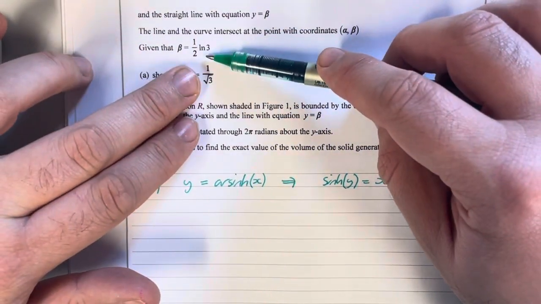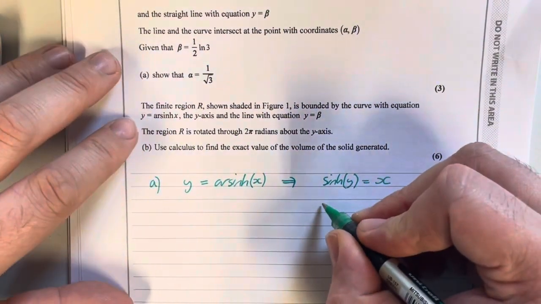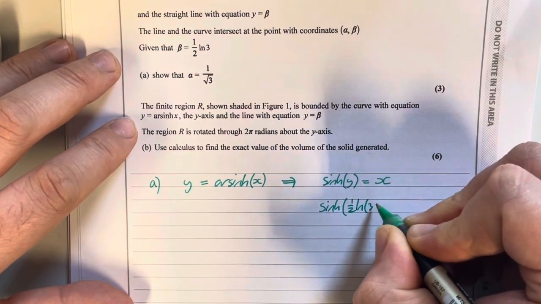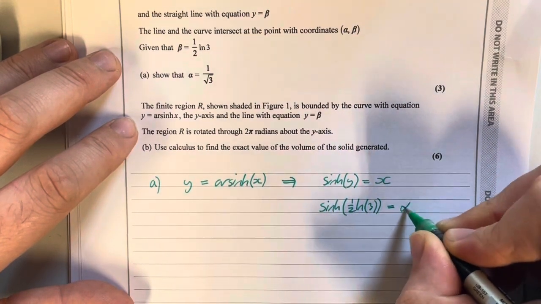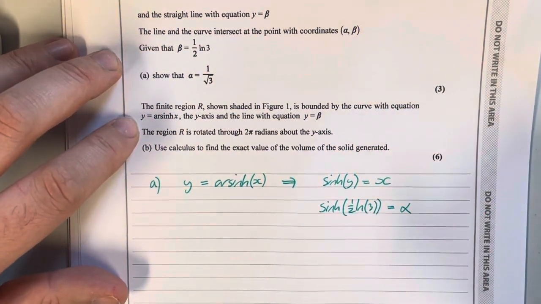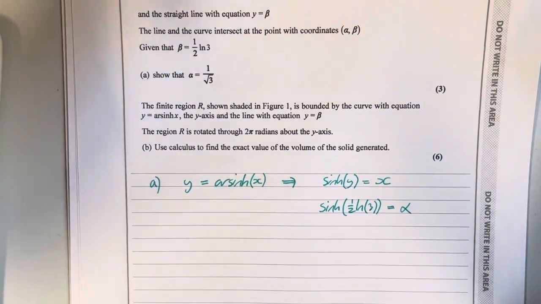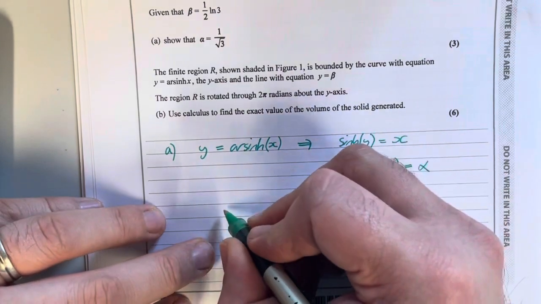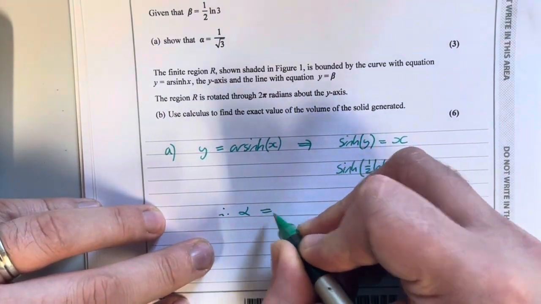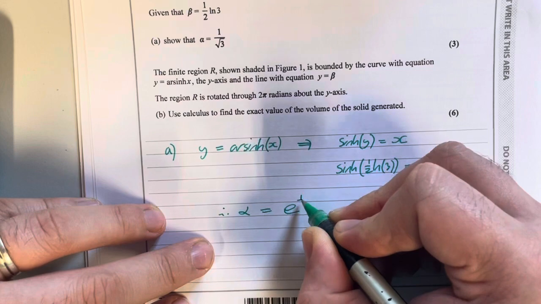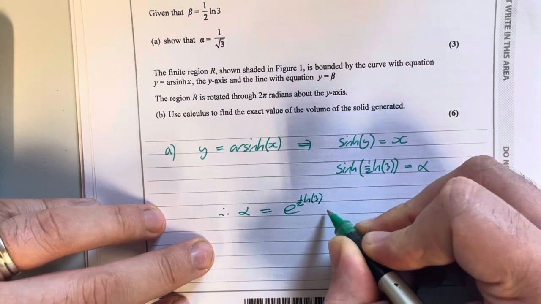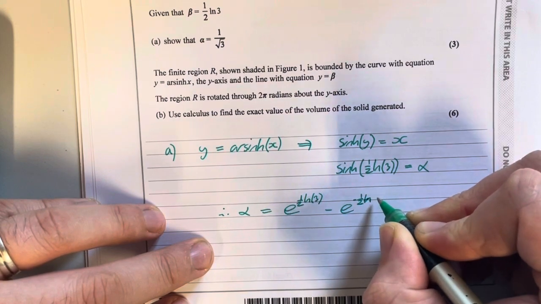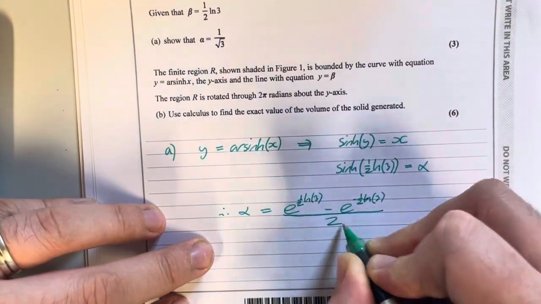Plug in y as beta, so I get that sinh of a half log 3 equals alpha, because it satisfies the equation, x is alpha, y is beta. And now I just use the exponential definition for sinh. So alpha is e to the power of a half log 3, minus e to the minus a half log 3, all over the number 2.